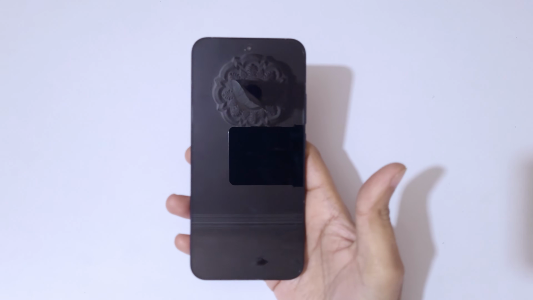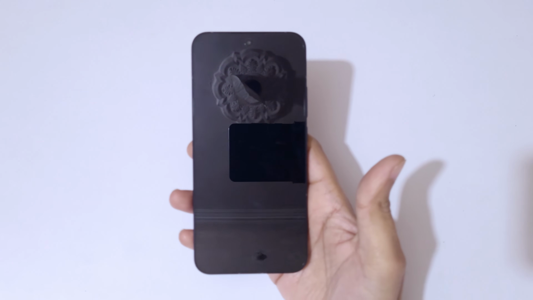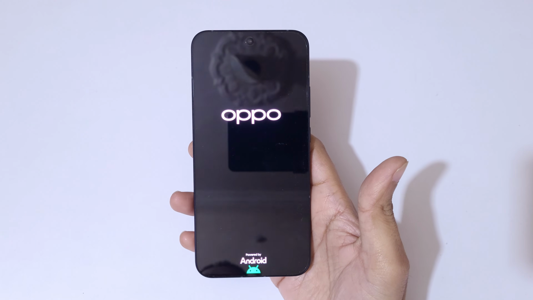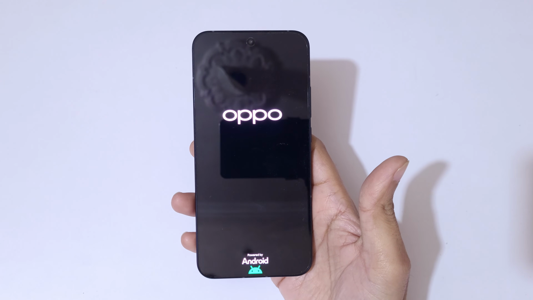And guys, after hard reset it might take some time to boot up the device, and after hard reset it again asks for password, pin or pattern. Use Google account to unlock the phone. So guys, this is the method to hard reset OPPO Reno 13 5G smartphone easily.